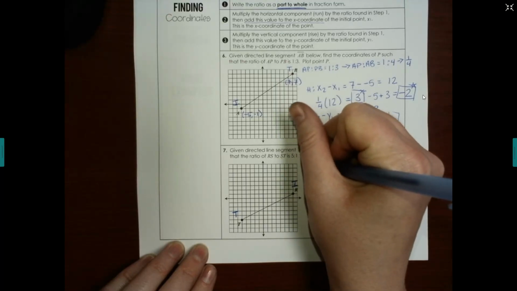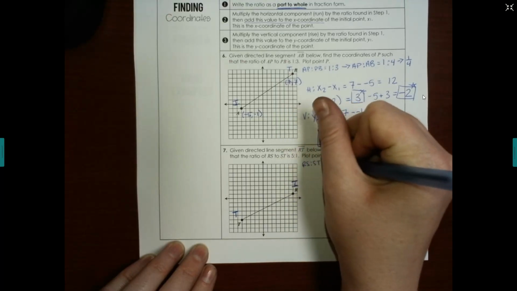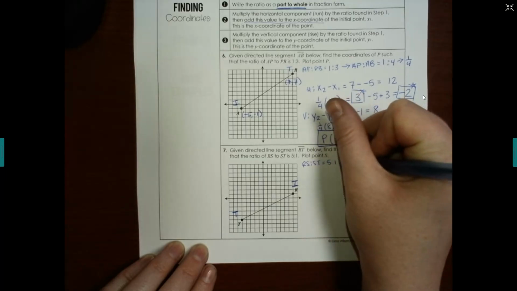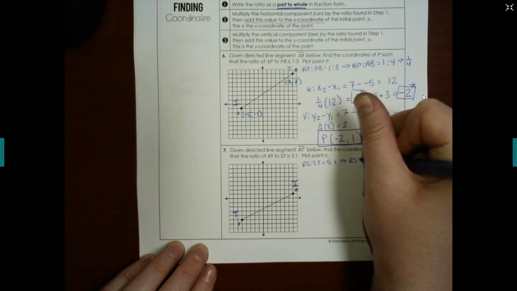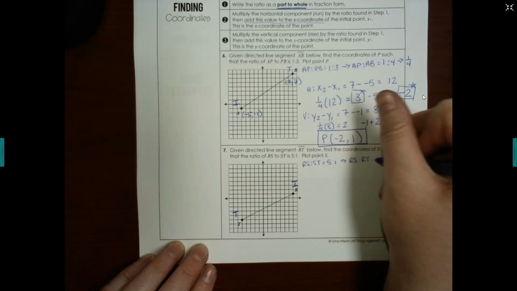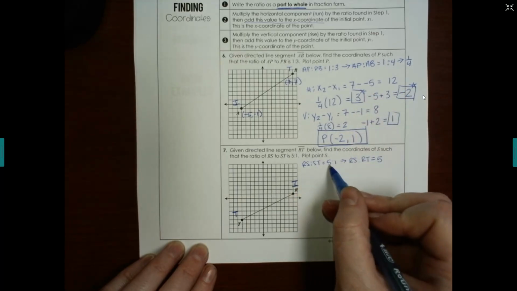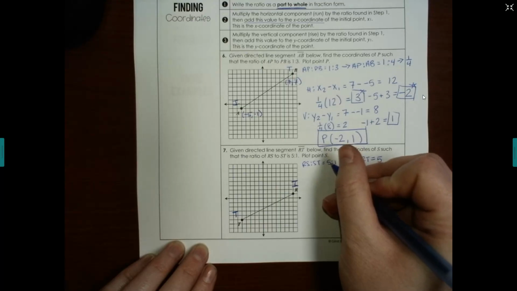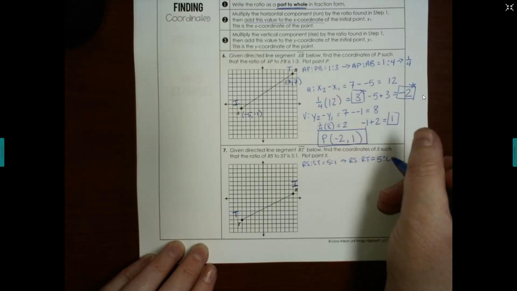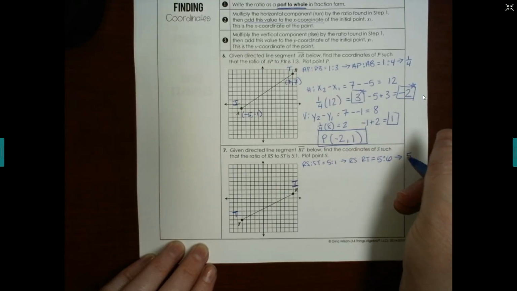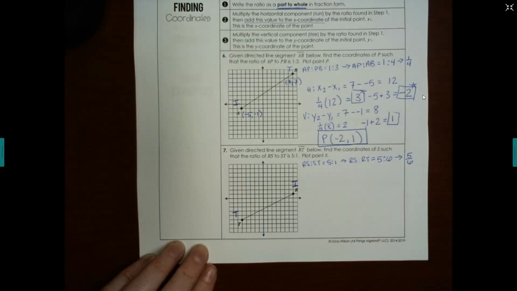That means that RS to RT is 5 for RS, and then for RT it's 5 plus 1, or 6. So that is 5/6.